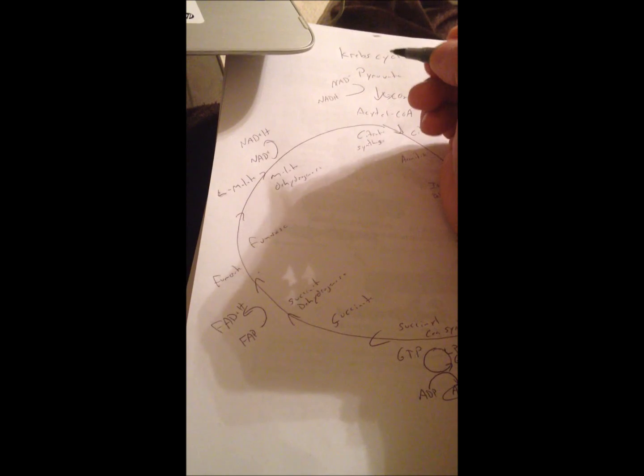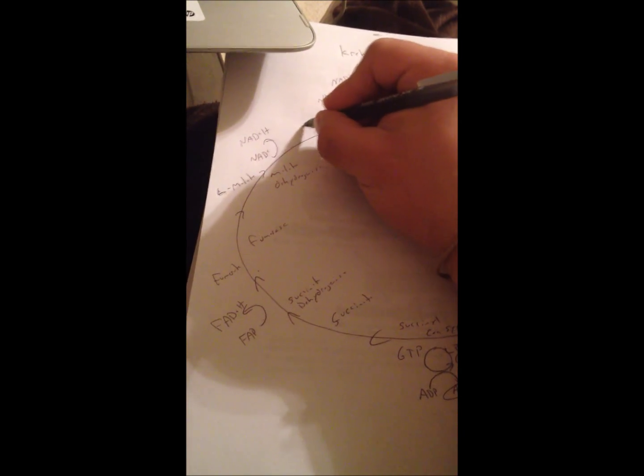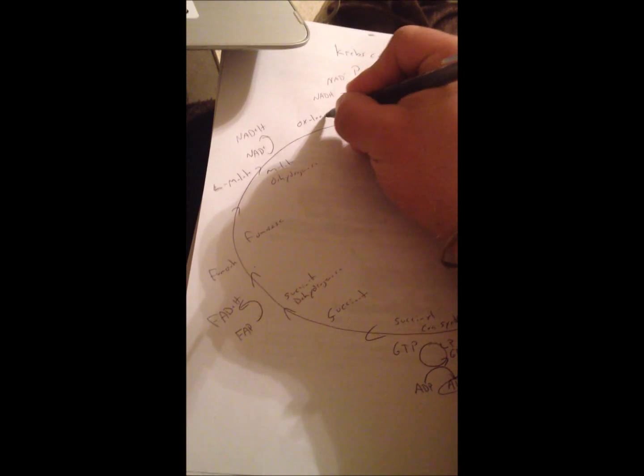So taking out that H again, and then leaving us with the oxaloacetate as the end product.